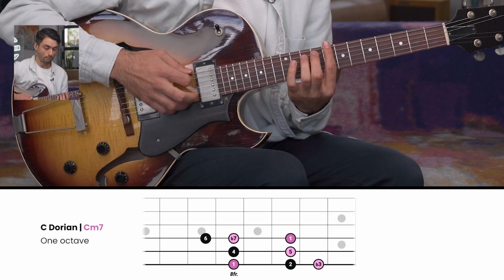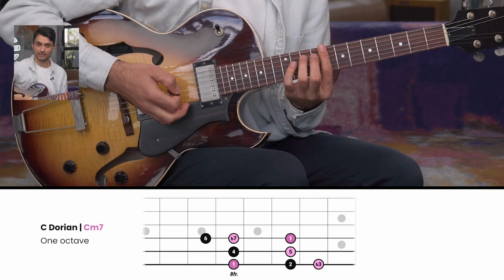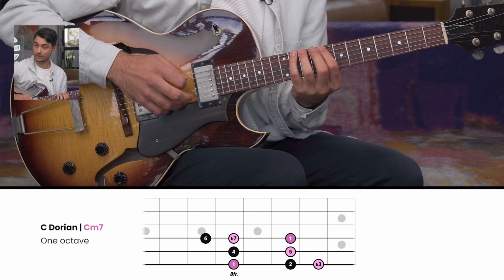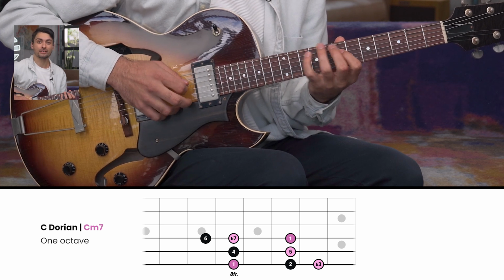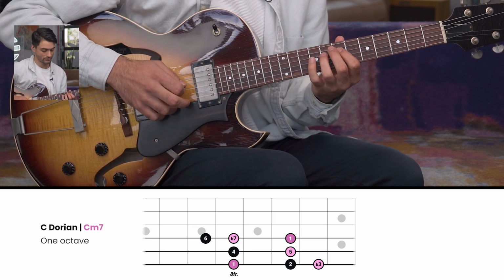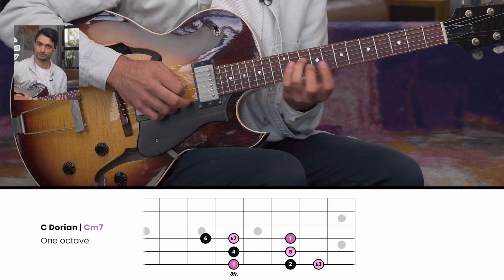Dorian is the second mode of the major scale. It's used over minor 7 chords, and it consists of 1, 2, flat 3, 4, 5, 6, flat 7, and a root. You'll hear this mode used a lot in modal jazz and in funk.